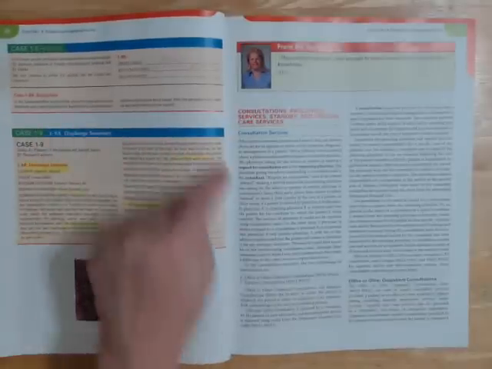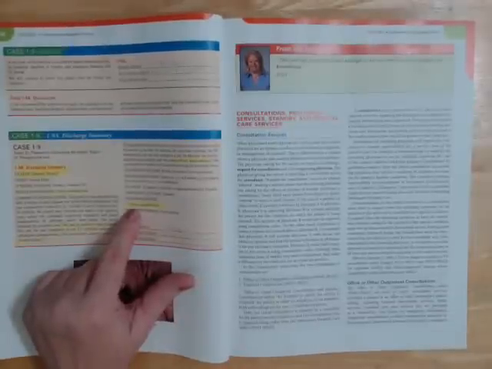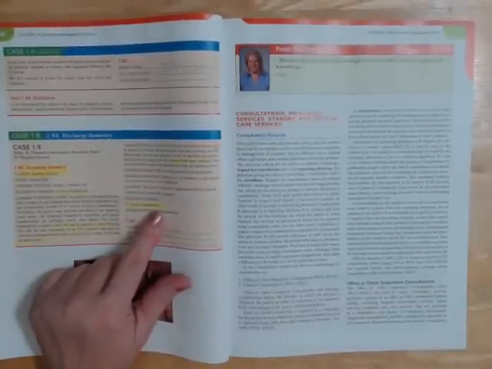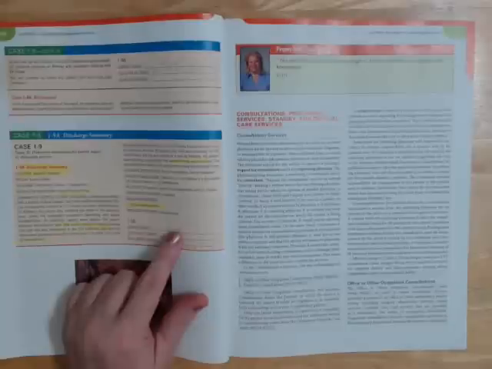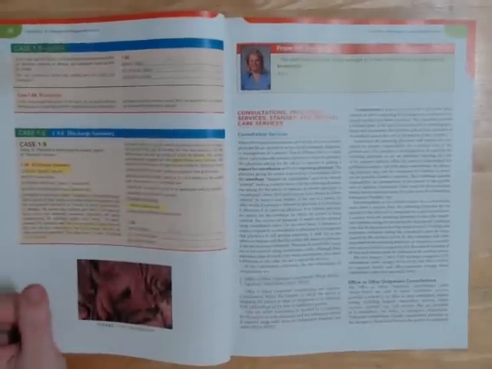Here is a discharge summary. 1.9 is a discharge summary. Discharge diagnosis is a chronic duodenal ulcer, or duodenal, however you say it. This just kind of flows, gives you a synopsis of what they did.